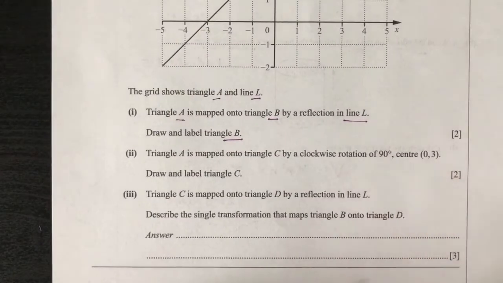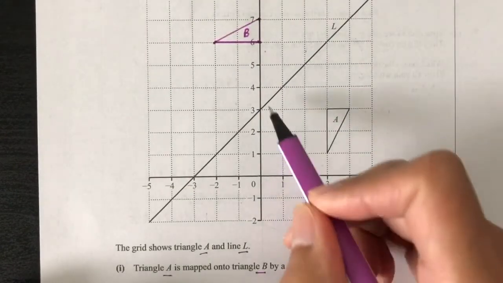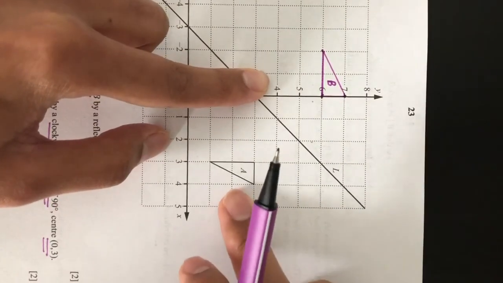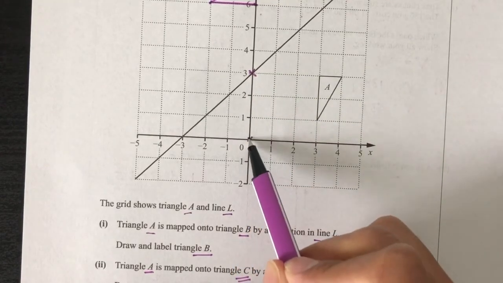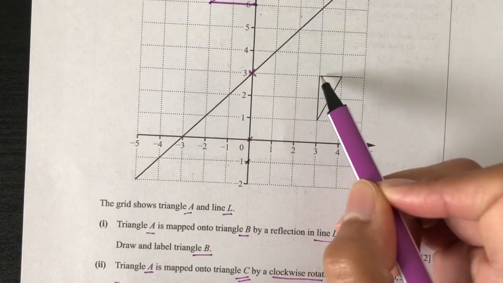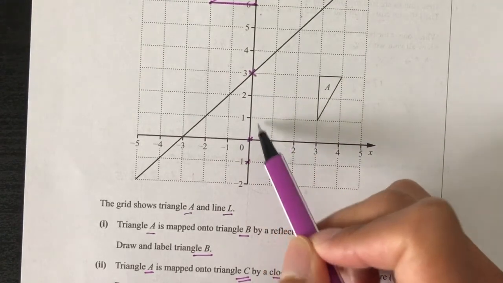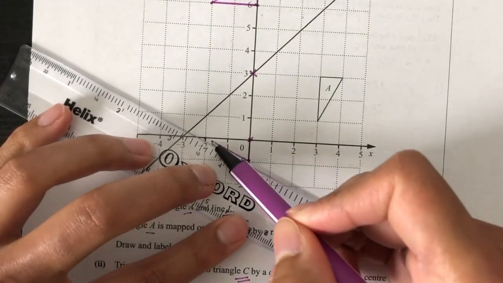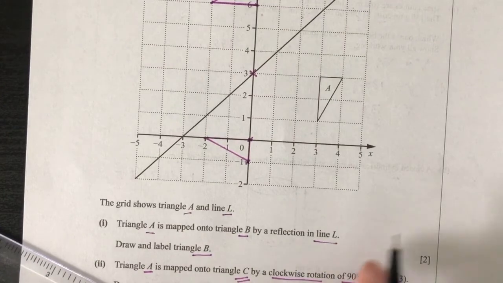That is part 1. Now part 2, triangle A is mapped onto triangle C by a clockwise rotation of 90 degrees about the center, 0, 3. So 0, 3 is right here on the line, and then if you rotate by 90 clockwise, it will be going in this direction, as you can see. So what can we do? We can just count. So from the center, 1, 2, 3. Directly down will be 1, 2, 3. So this will be this point. And for this one, same way, 1, 2, 3, 4, will be right here. So this becomes this, and this becomes this. How about this one? You have to count 1, 2, 3, 1, 2, right here. So this will be your triangle after the rotation 90 clockwise. This is your triangle labeled as C.